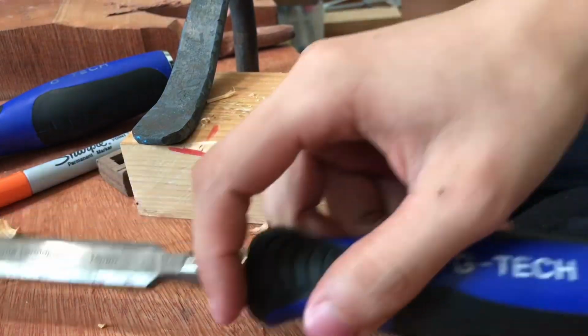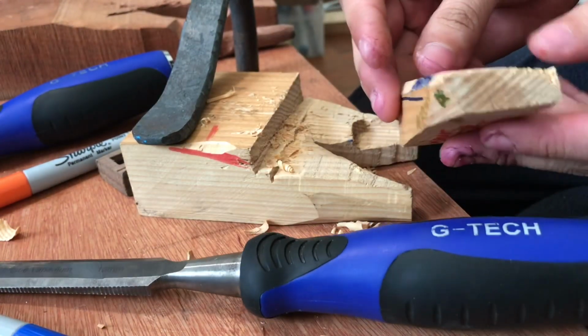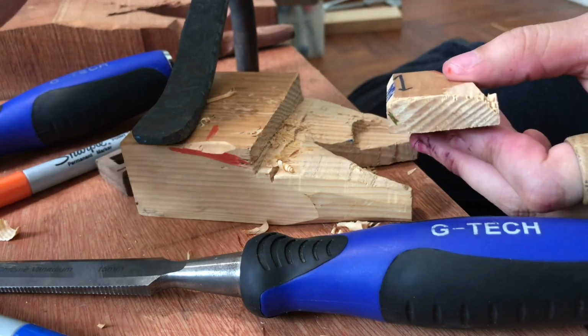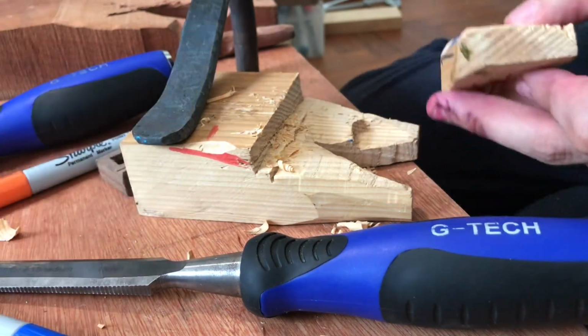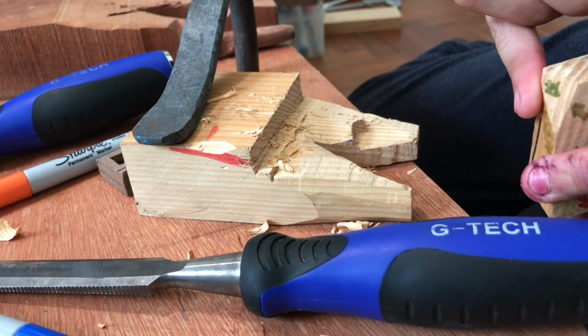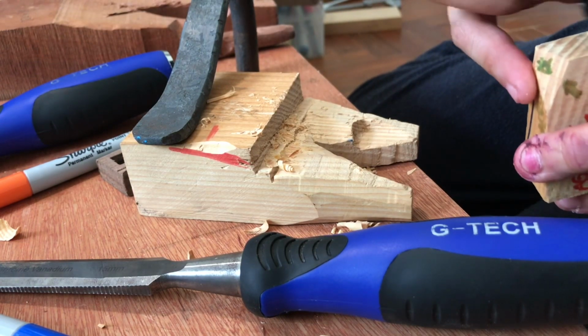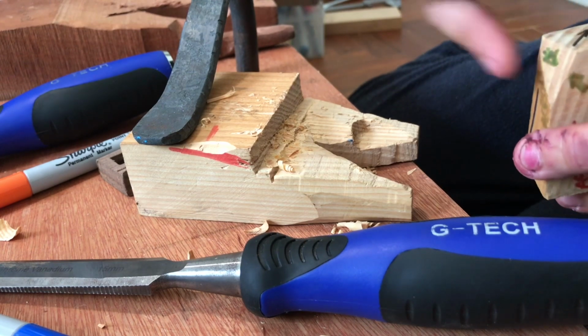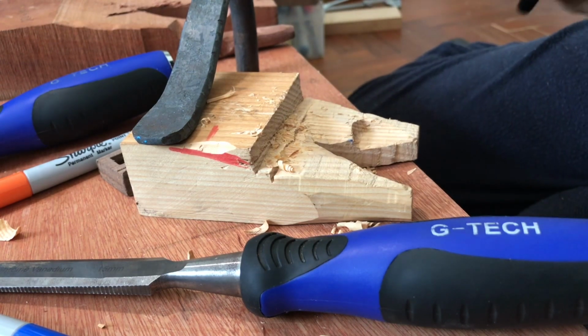But yeah, you can see the shiny result that it does produce on the end grain. So basically it cuts in any direction up here, we just call it end grain cut.